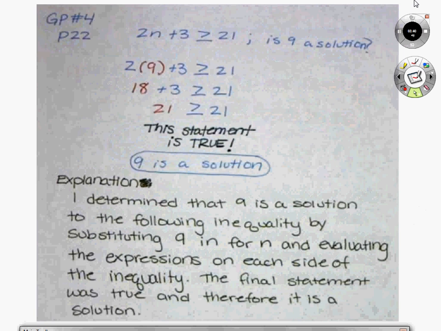Okay, so now with the first guided practice, you guys translated the verbal phrases. In this situation, for guided practice number 4 on page 22, you're already going to be given the open sentence. Either it's an inequality or it's an equation. And they're going to ask you whether a particular number is a solution. This is kind of a different way of going about solving. It's kind of like showing you a guess and check method in a way. You will have this every once in a while.